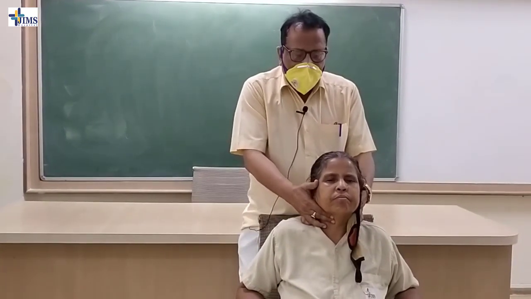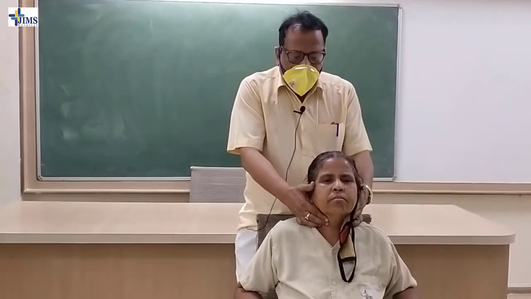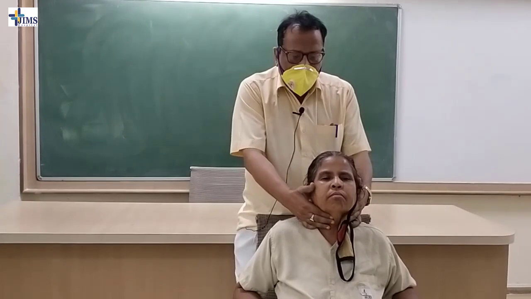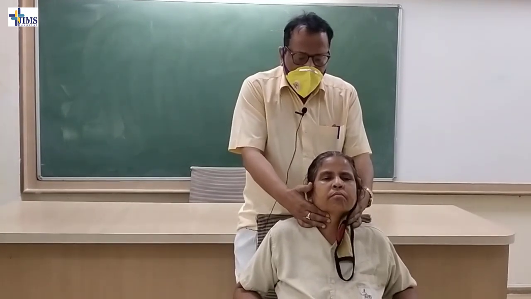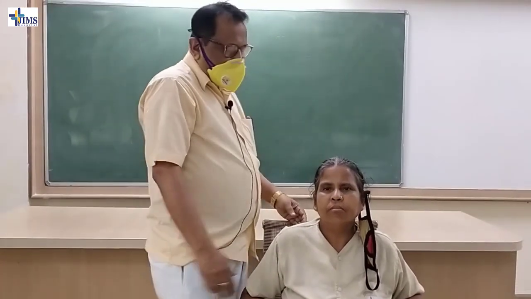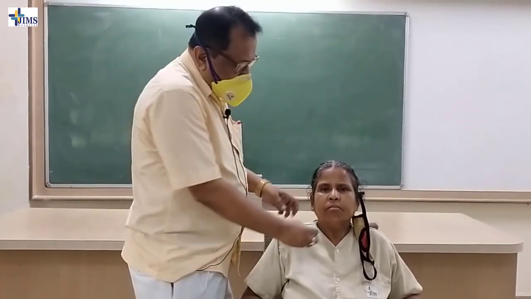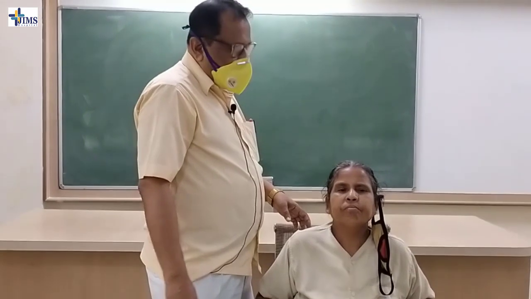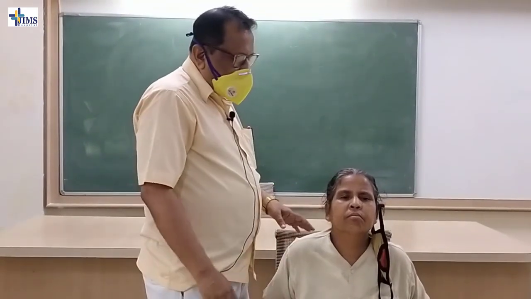Then you palpate like this, press like this, then like this, to see whether any nodules are there, and if there is a goiter, whether it is soft, rubbery or like that. And lastly, you have to see whether there is extension to the chest by percussion, and you have to auscultate here to see any bruit. So this is the examination of the thyroid gland.